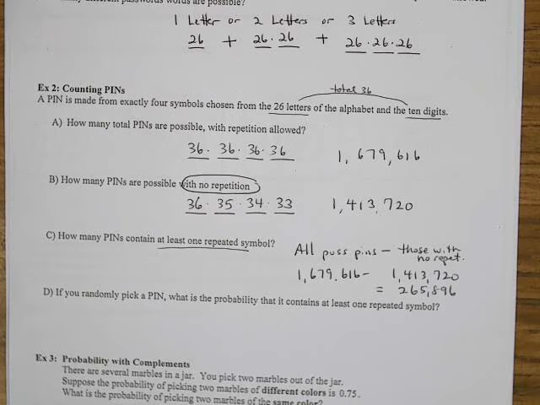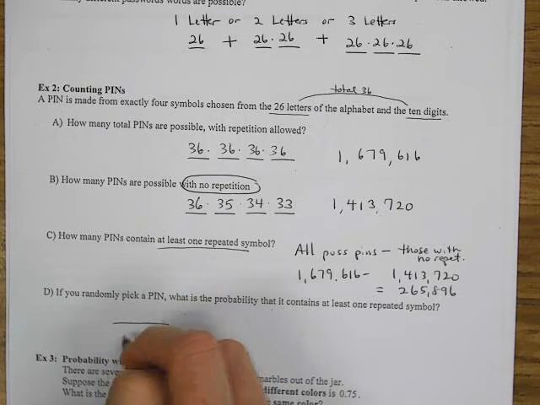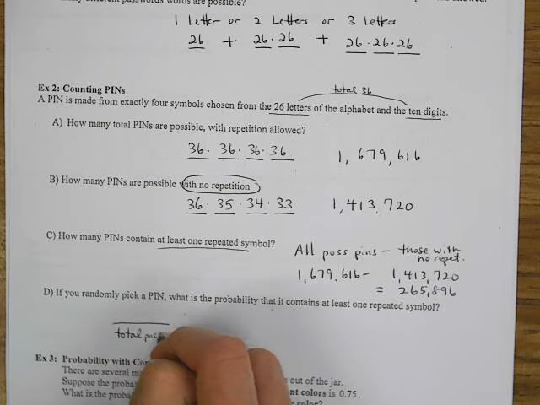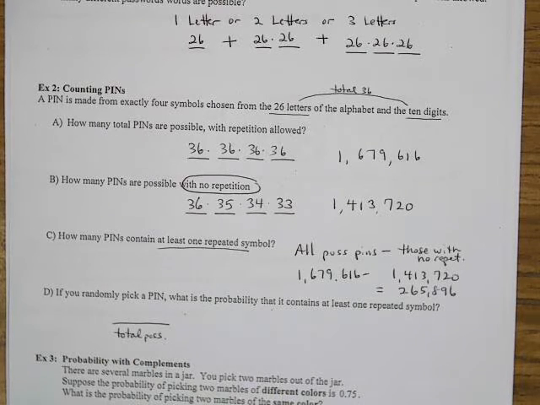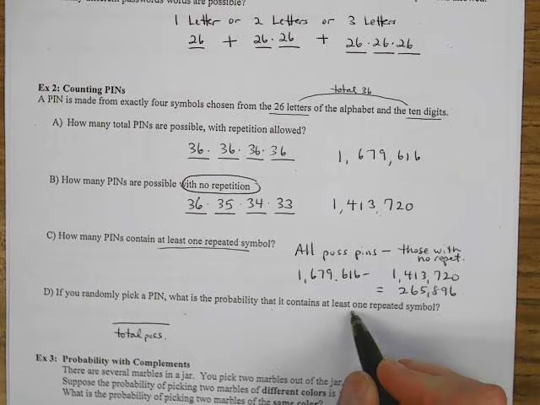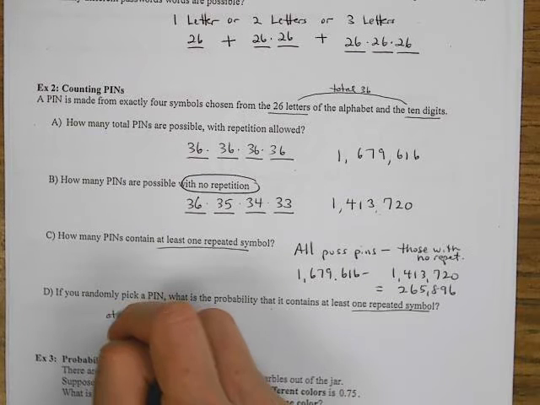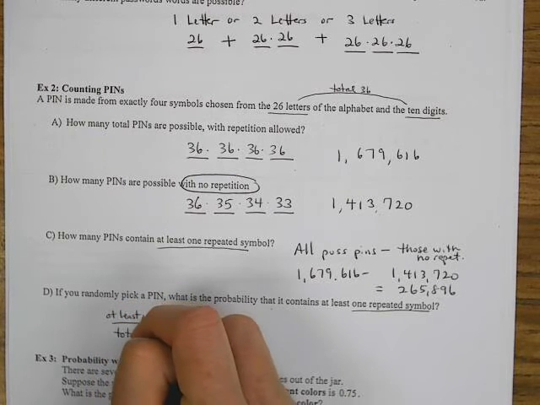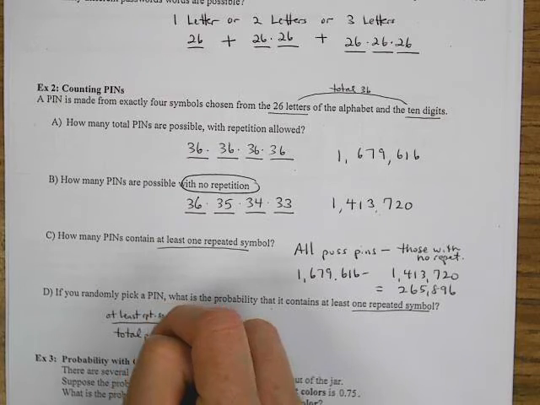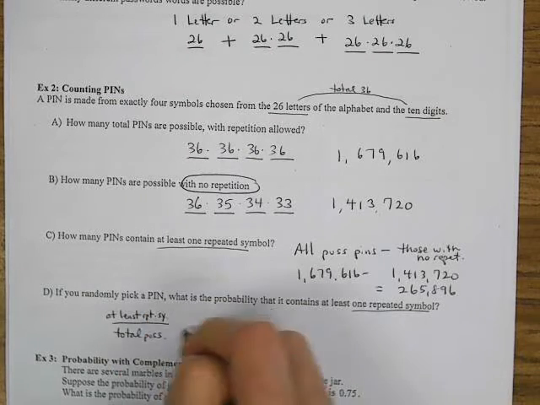If you randomly pick a pin, here we're back to probability, what is the probability that it contains at least 1 repeated symbol? So remember, in probability, I have to have the total number of possibilities on the bottom, and on top I'd have to have the specific scenario I'm looking for, which is at least 1 repeated symbol. All right, well, those are all numbers I've calculated.